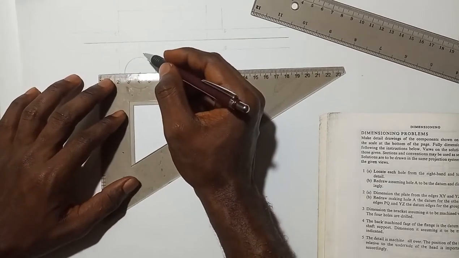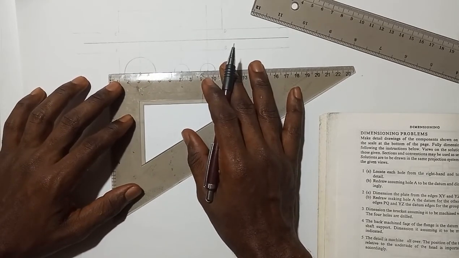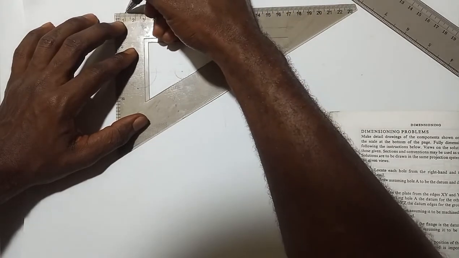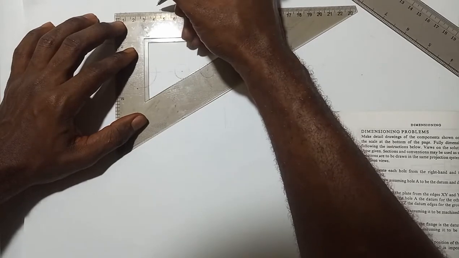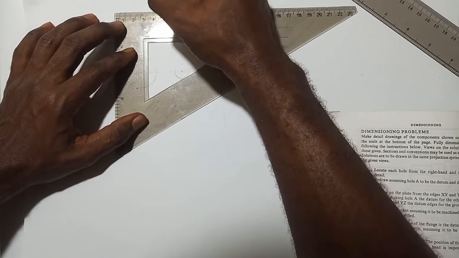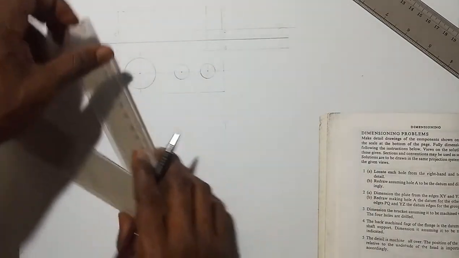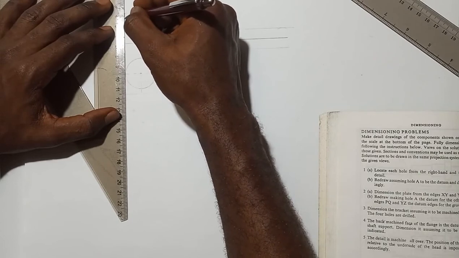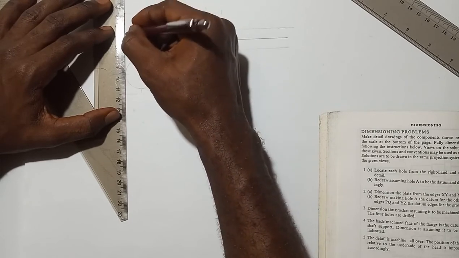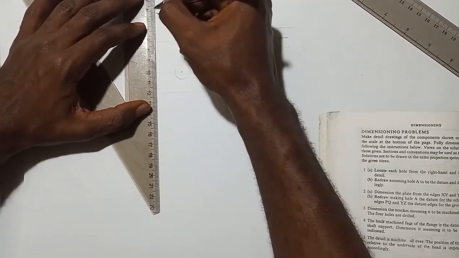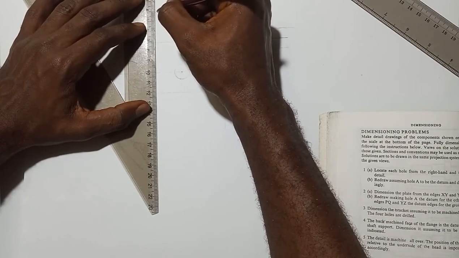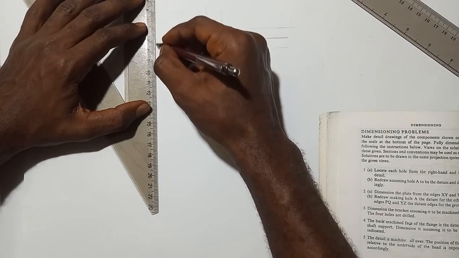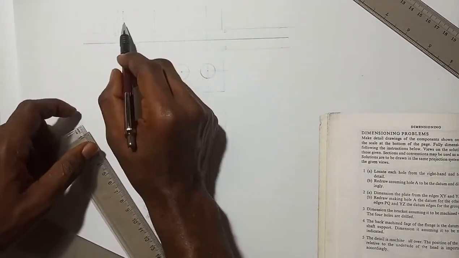Let's try that. This was 15. Yeah, 15. Okay, 15 is the other way. Either way will still give you the correct thing. Here you use broken lines, which are thick, not faint, broken lines. Now we have that for our big circle.